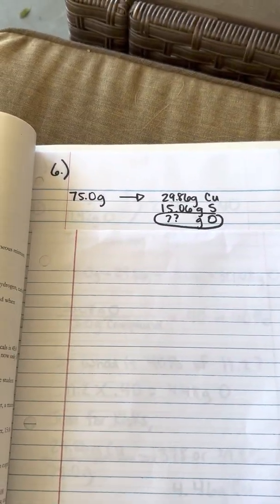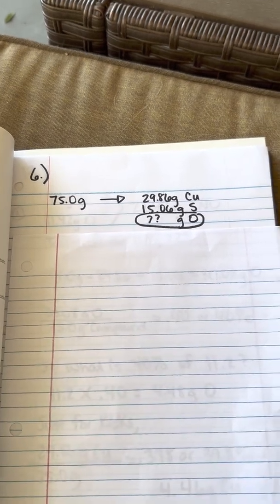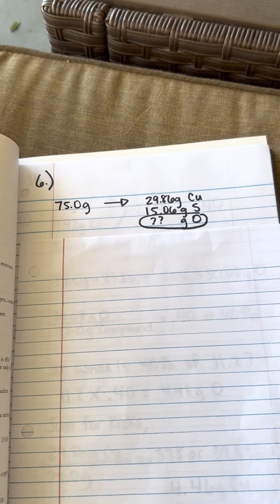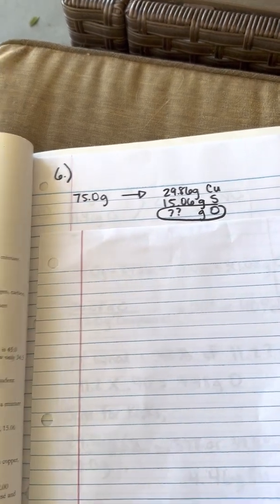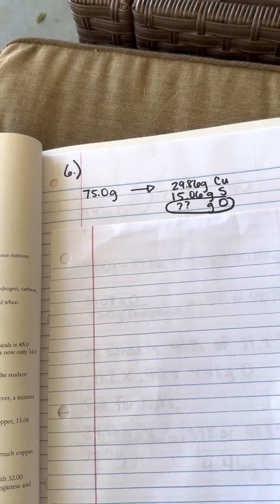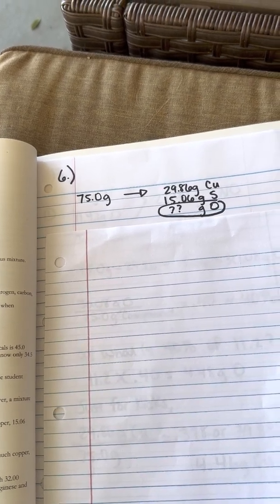Okay guys, here is a video explanation for the review problems for chapter 2. So this is question number 6. A 75 gram sample of a white powder is chemically broken down into 29.86 grams of copper, 15.06 grams of sulfur, and an unknown amount of oxygen gas. So we want to know two things.